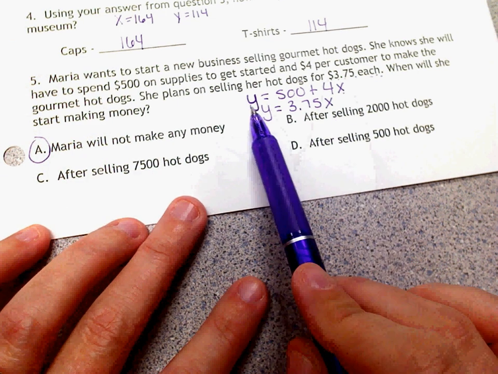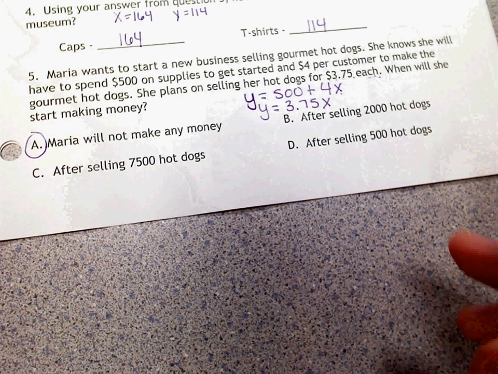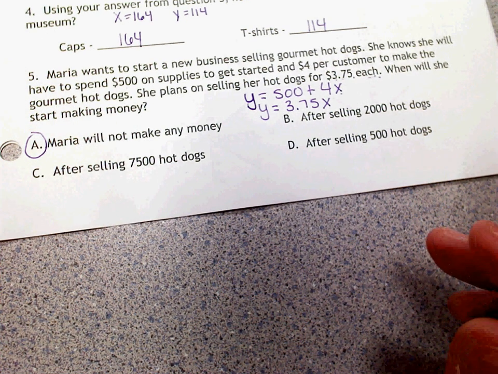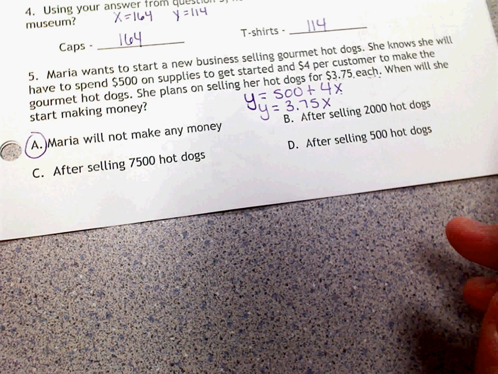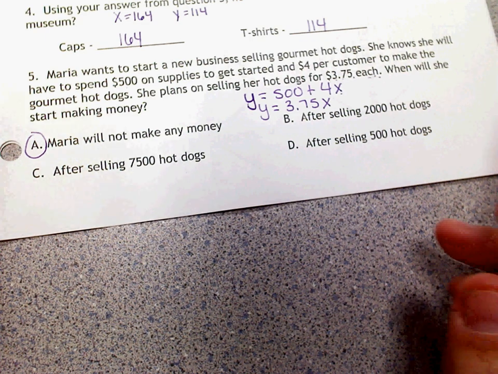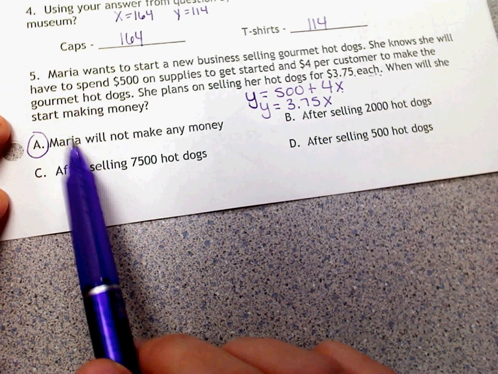But if you get a negative number, if it doesn't make sense, then it doesn't make sense to have negative dollars, to have negative items. So in this case, she's not going to make any money.